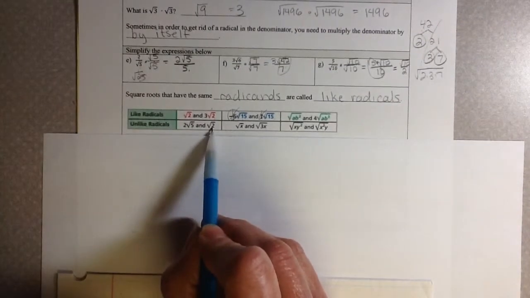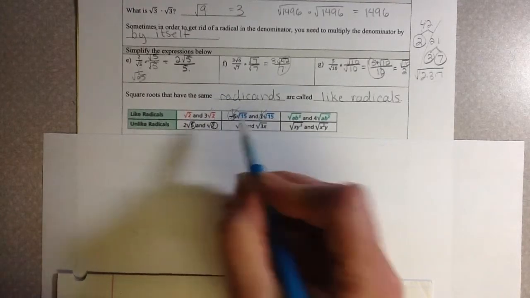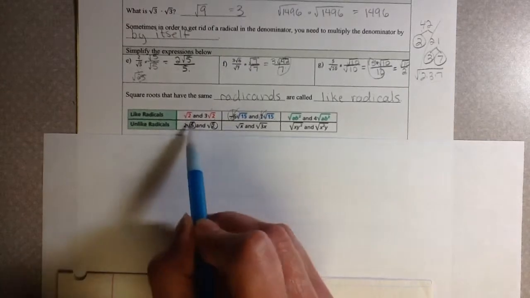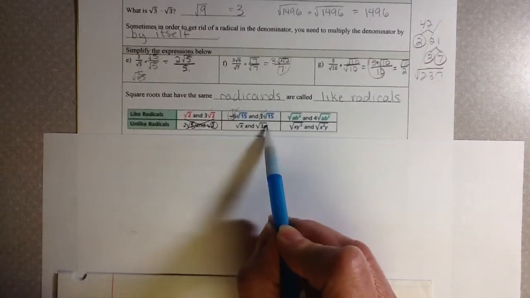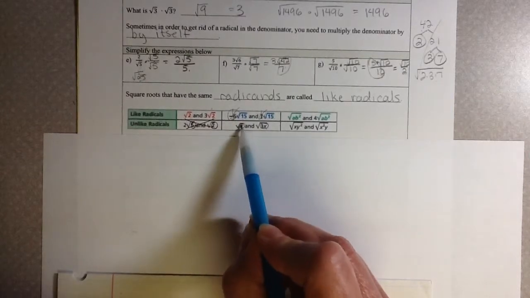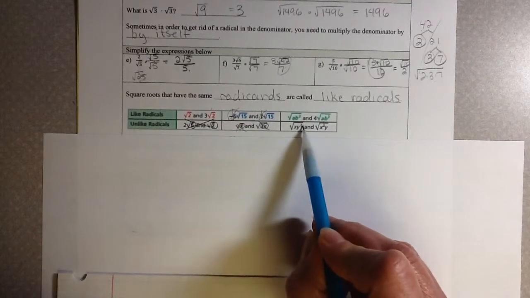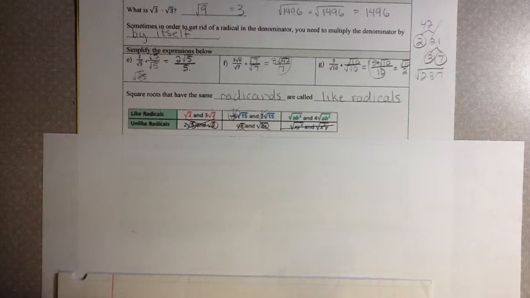2 is underneath the radical, 5. So I'm just going to circle. Whoops, I kind of made a bad circle there. But here's 5 and 2. They are under the radicals. They are not alike. Here's x and 3x. They have to be exactly identical. And they're not. So not like radicals. Here the square is on the y. Here it's on the x. So again, not like radicals.